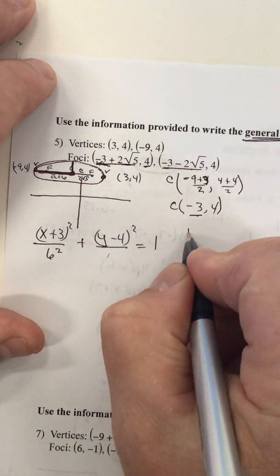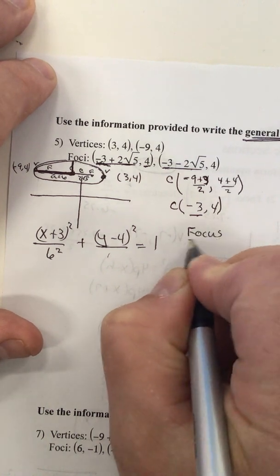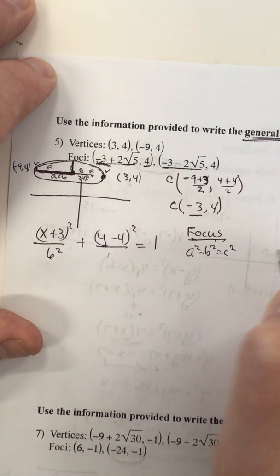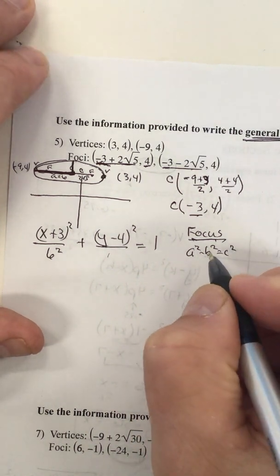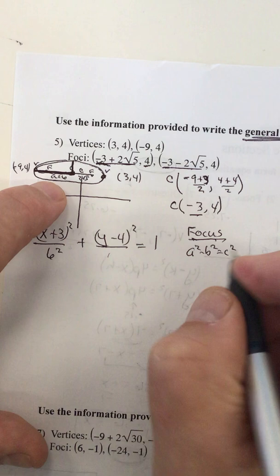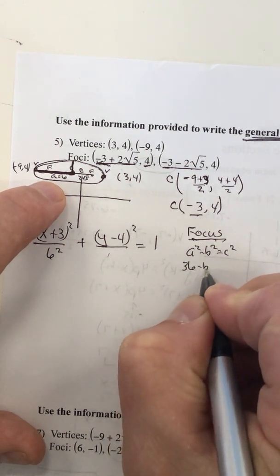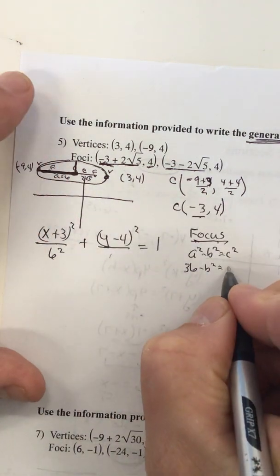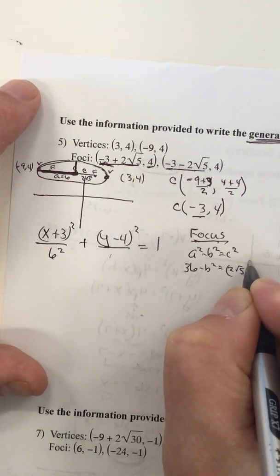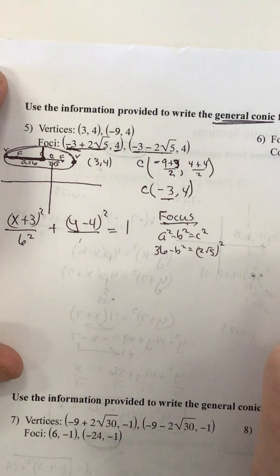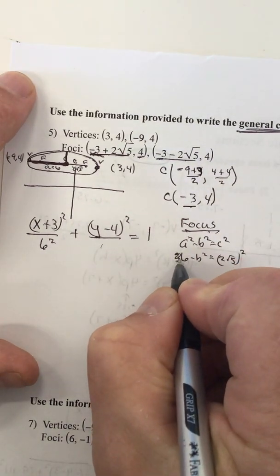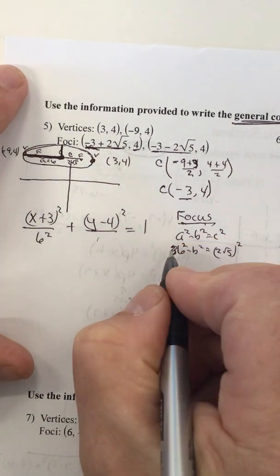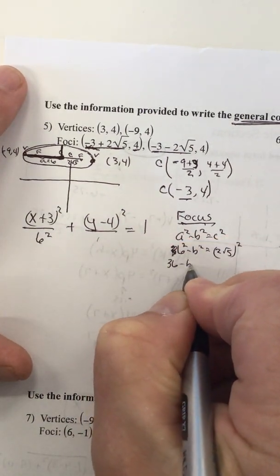We do that with the focus formula. The focus of an ellipse is a squared minus b squared equals c squared. You take the bigger one and subtract the smaller one. The bigger one is 36, and then the c squared is 2 roots of 5 all squared. That 36 came from 6 squared, so 6 squared is 36.